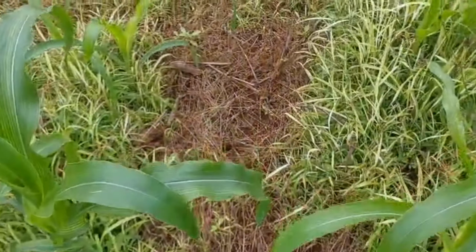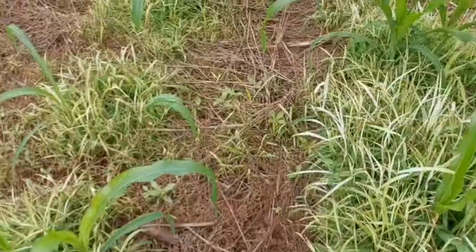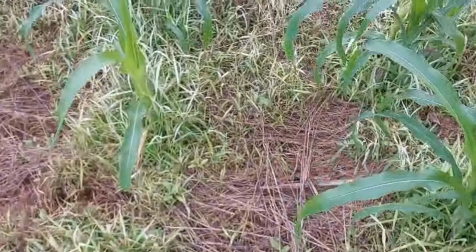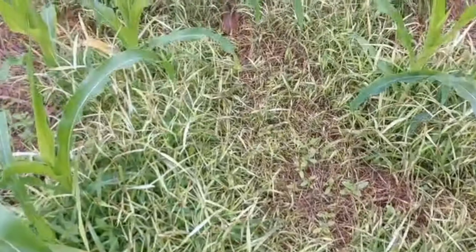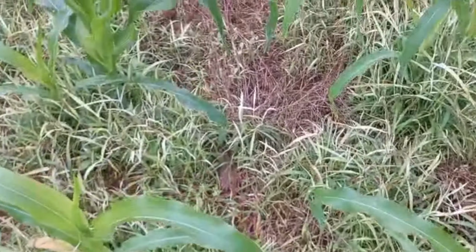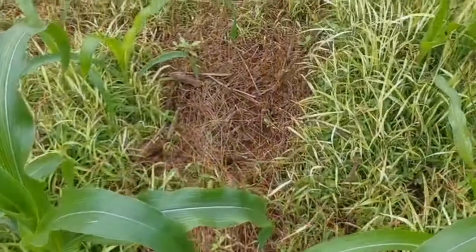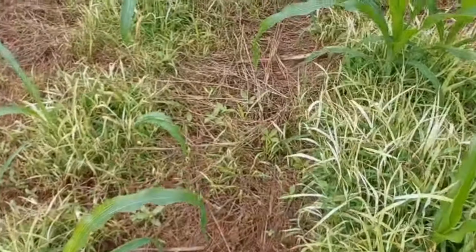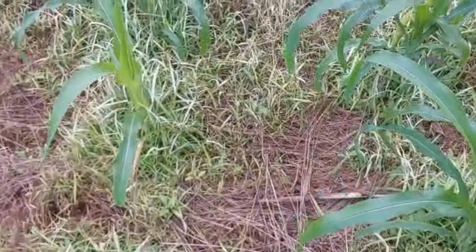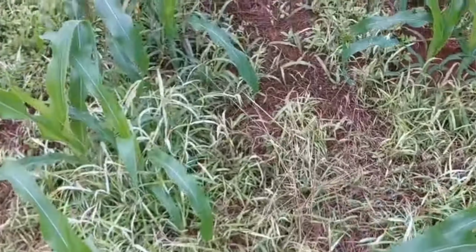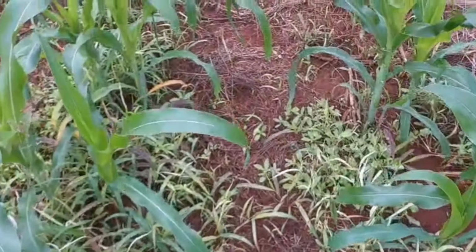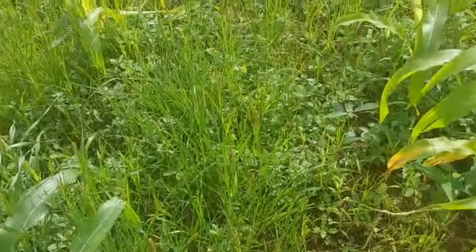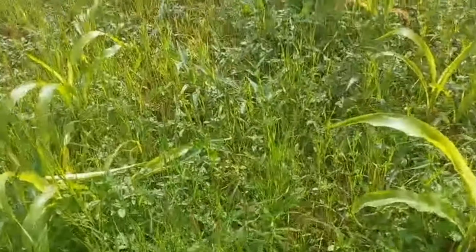Point of note here also is that remember that 2,4-D herbicides only controls broad-leaved weeds for 3 to 6 weeks. At 6 weeks, more broad-leaved weeds and grass weeds will have emerged.